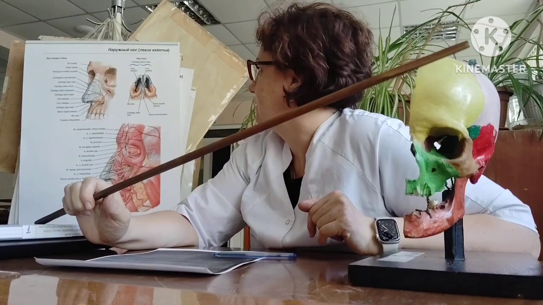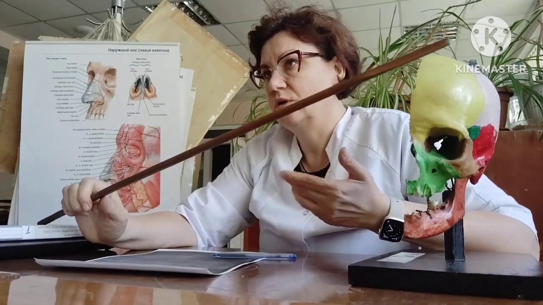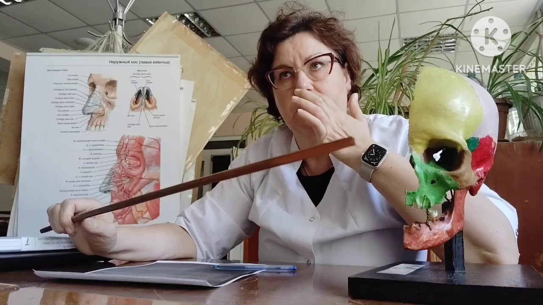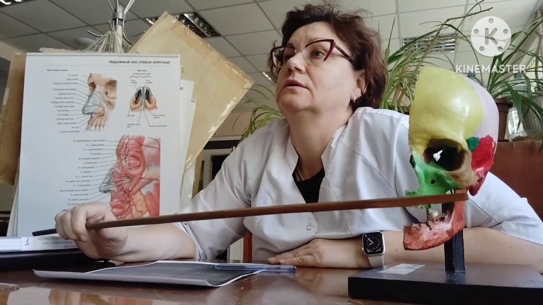With such a framework, when you examine the nose, pay attention to the shape of the nose, which usually changes due to trauma. It is usually pyramidal in shape.